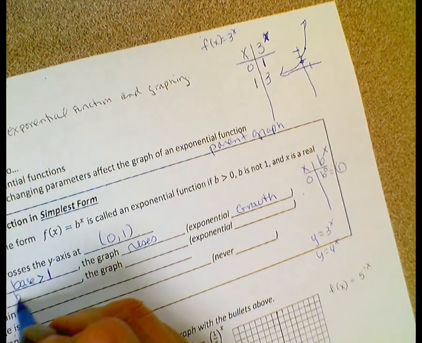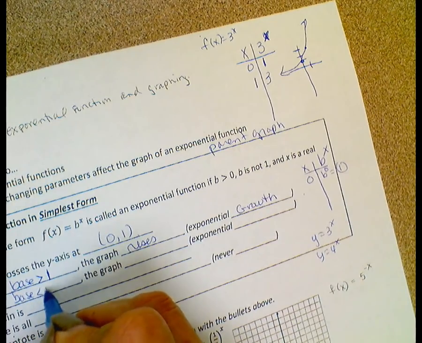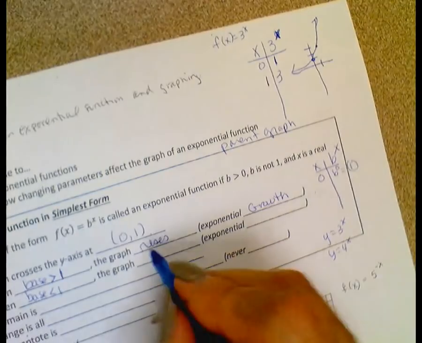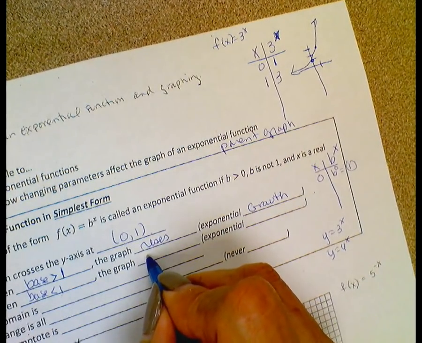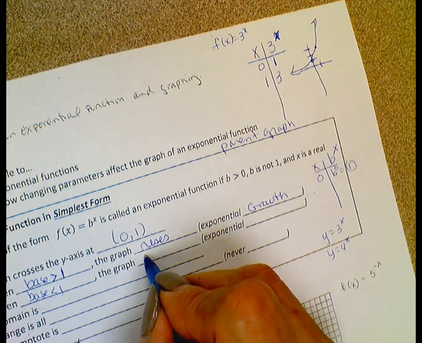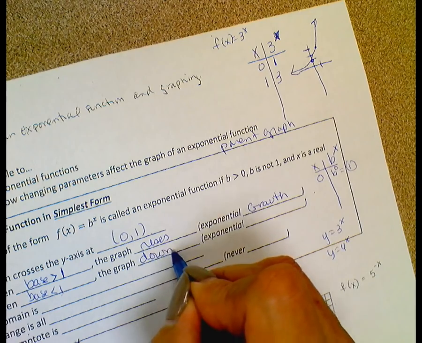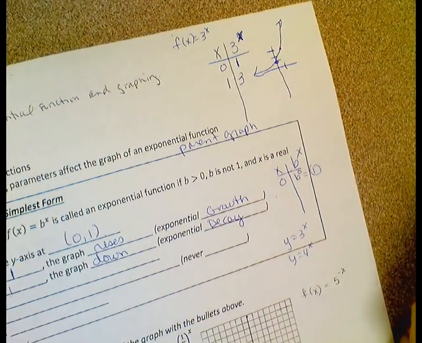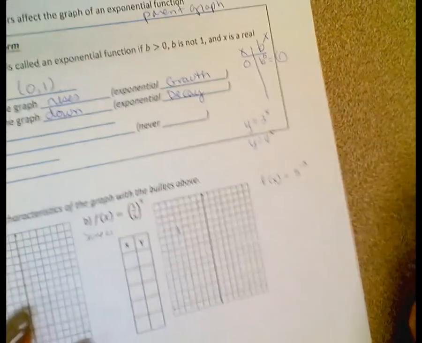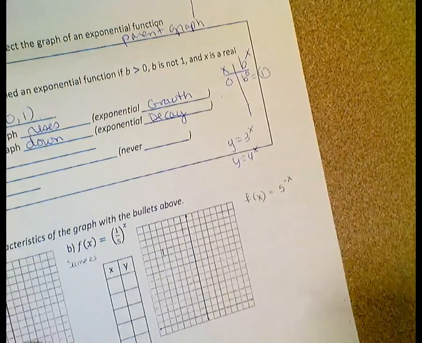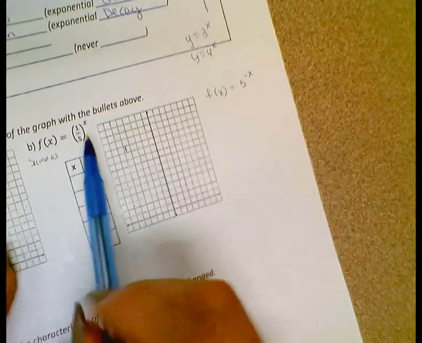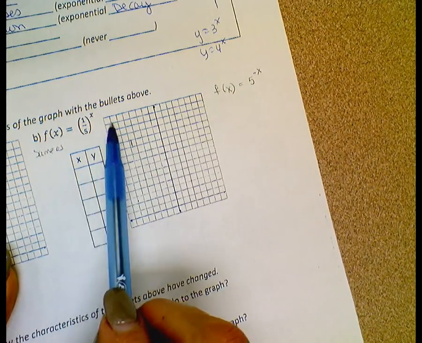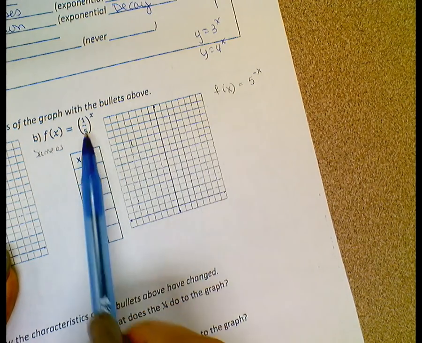When your base, b, is less than 1, which, by the way, is never going to be negative, it's just less than 1, the graph decreases or goes down. This is called exponential decay. So what do I mean by b is less than 1? See this right here? These numbers are going to go down, and I'll do one of these in a second.